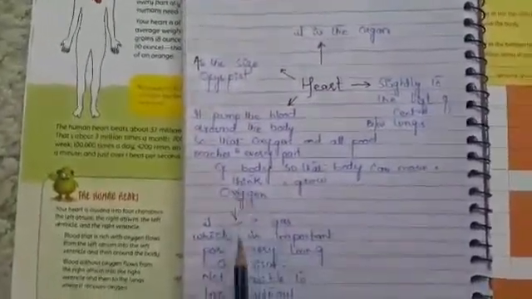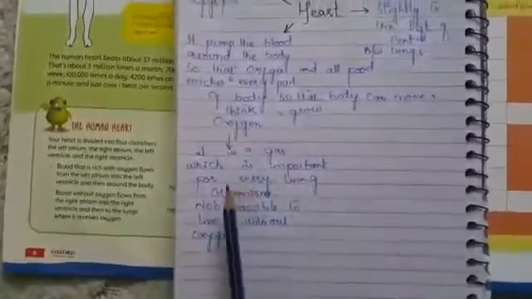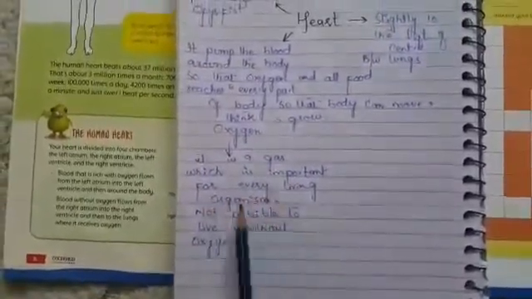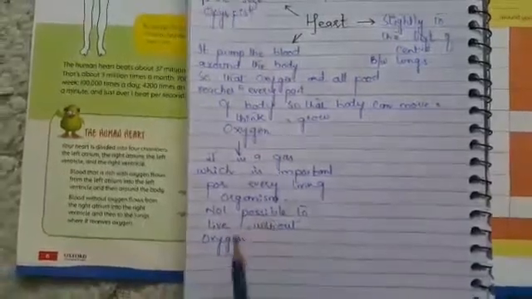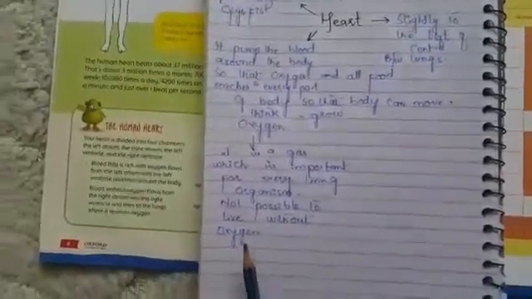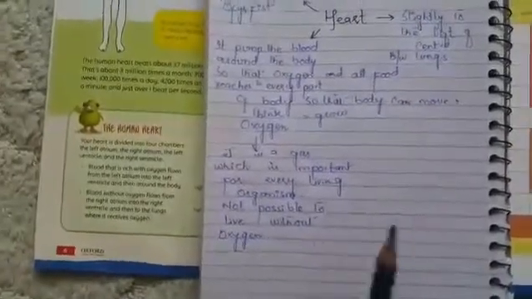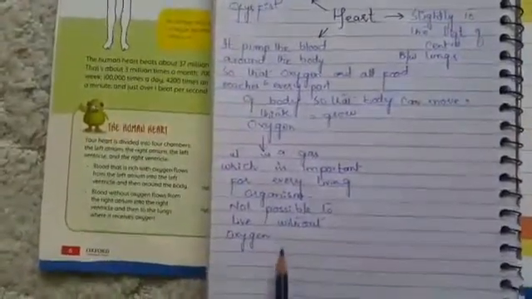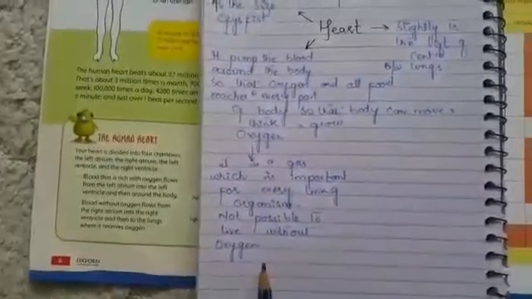What is oxygen? Oxygen is a gas which is important for every living organism. It is not possible to live without oxygen. Without oxygen, a human or any other living organism cannot live.